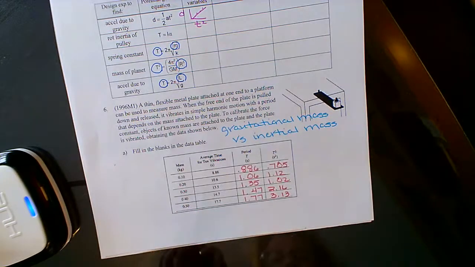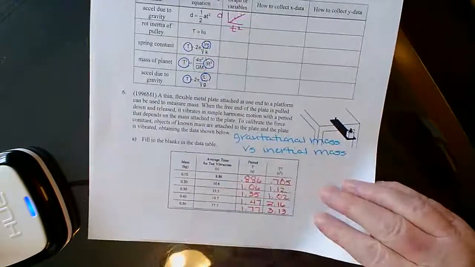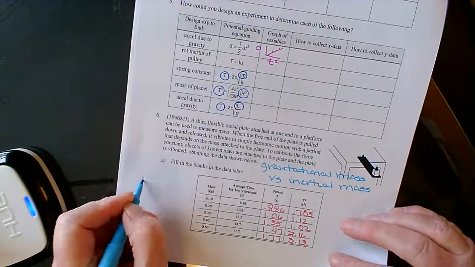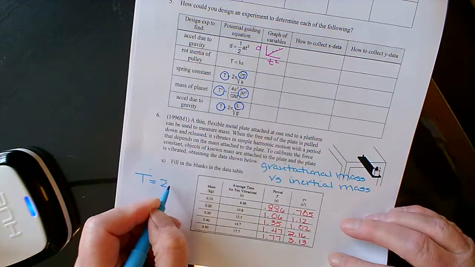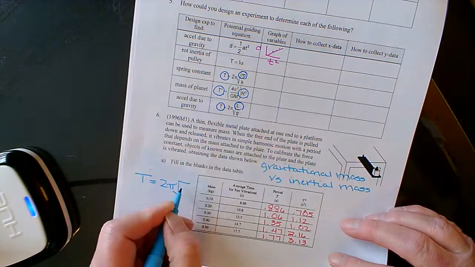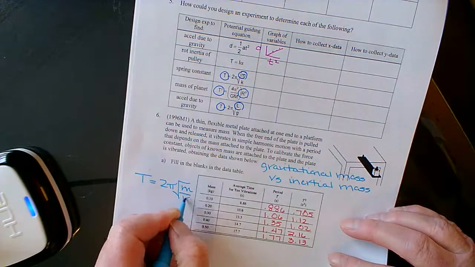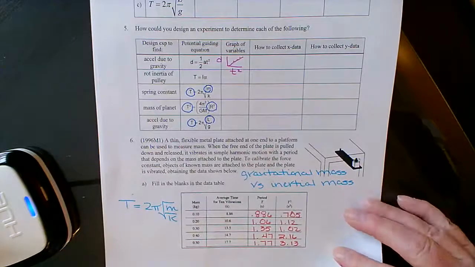The equation that's got to pop into my head when I'm talking about inertial mass is T equals 2 pi times the square root of m over k. So I'll put that down there.